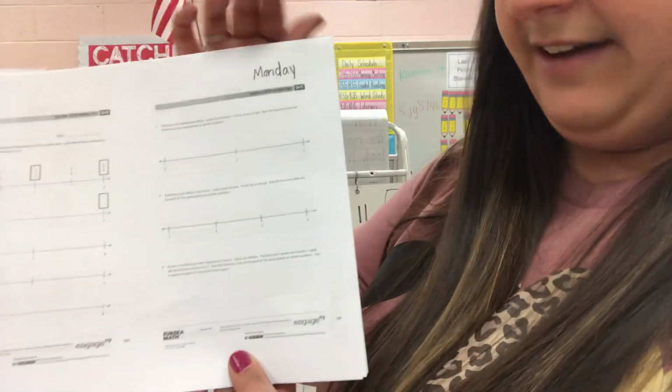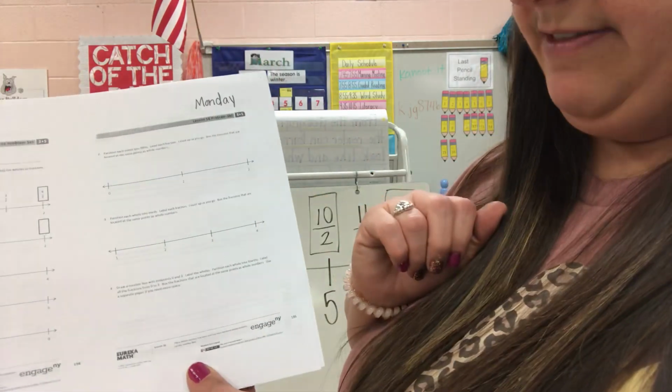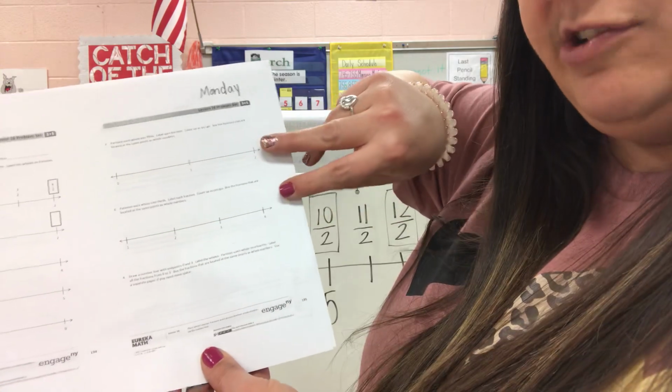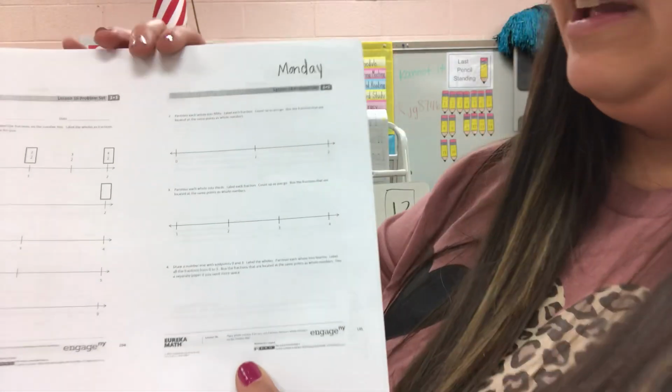Then on the other side, you're going to have 3 different story problems to solve. For the first 2, they've started your number line for you, and for the last one, you need to write your own number line.